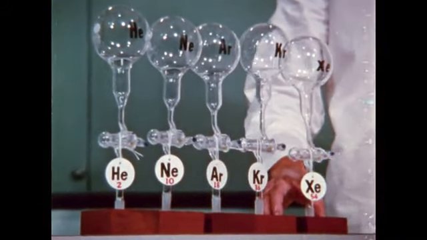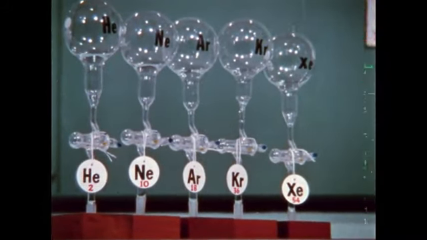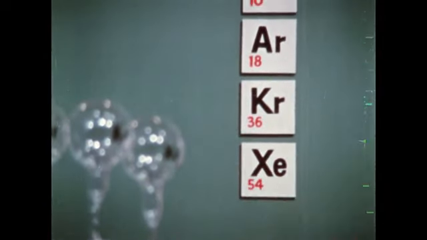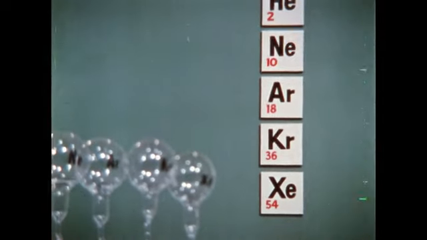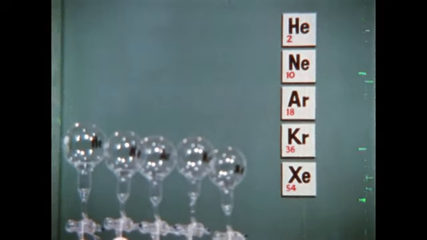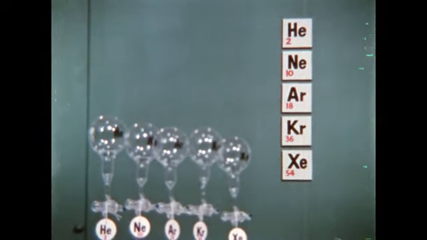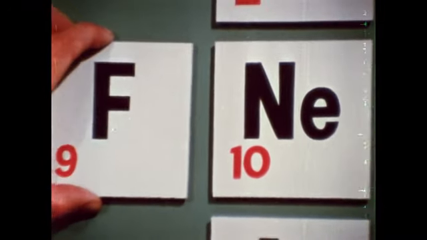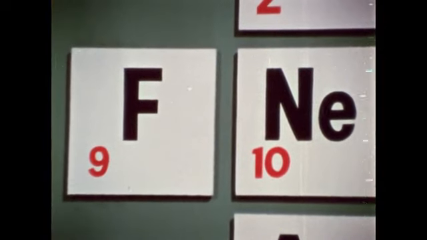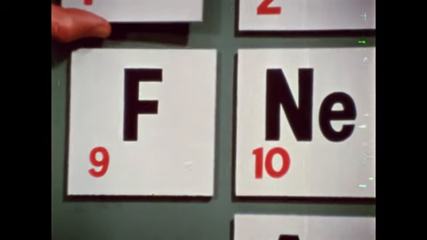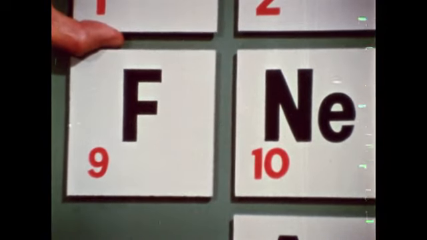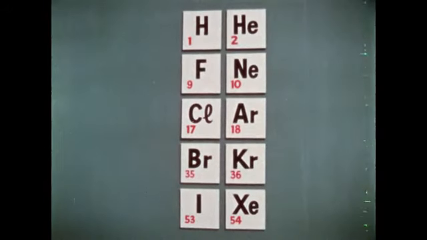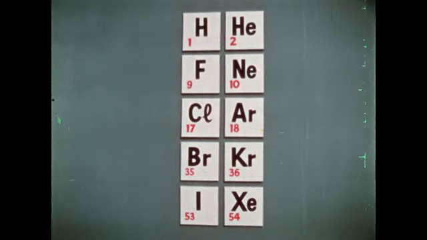Let's group them together as a family of elements. Experiment shows that the atomic numbers of these inert gases are 54, 36, 18, 10, and 2. This is the number of electrons surrounding the nucleus of each inert atom. Now, highly reactive fluorine has 1 less electron per atom than the inert gas neon. Are there chemical similarities among fluorine and the other elements with 1 less electron per atom than an inert gas? Are hydrogen, fluorine, chlorine, bromine, and iodine a family?